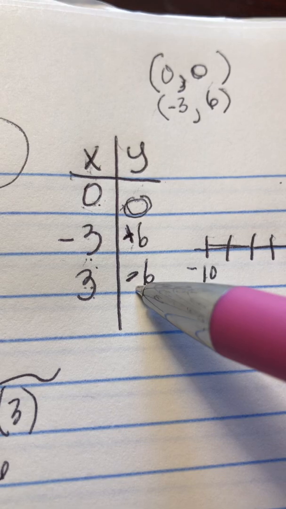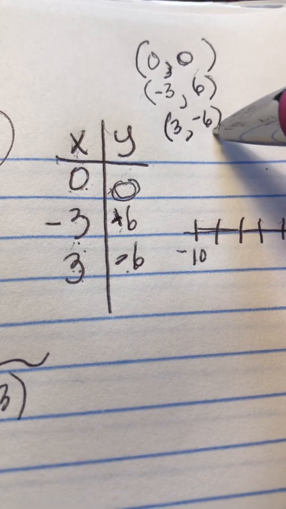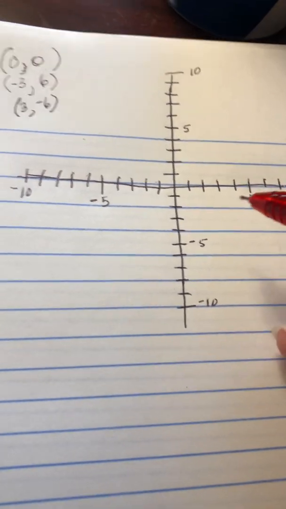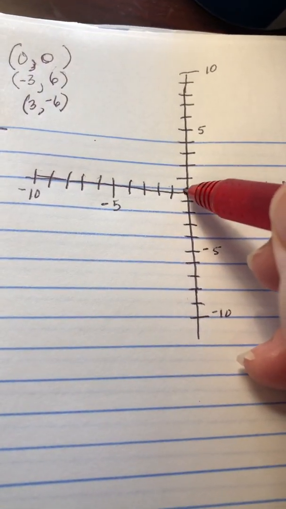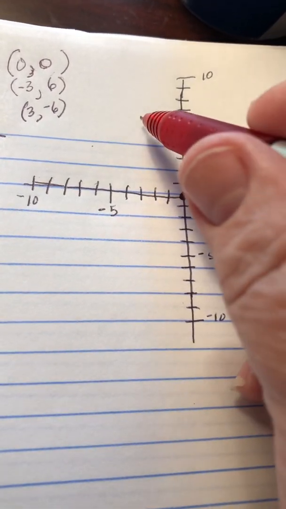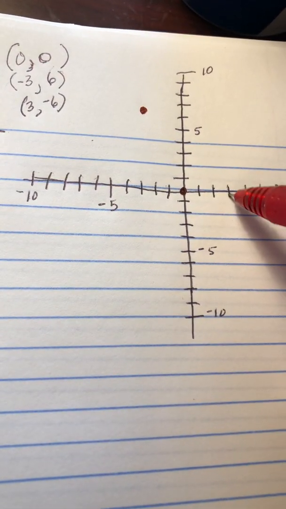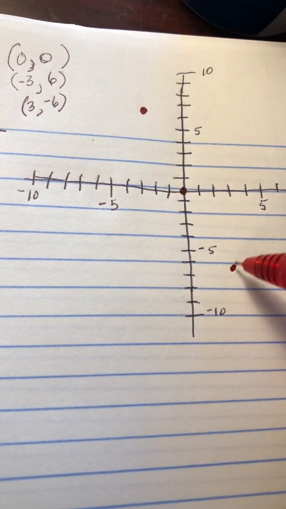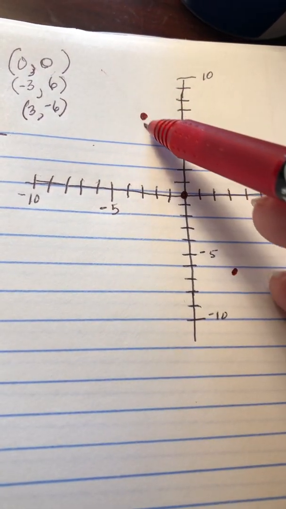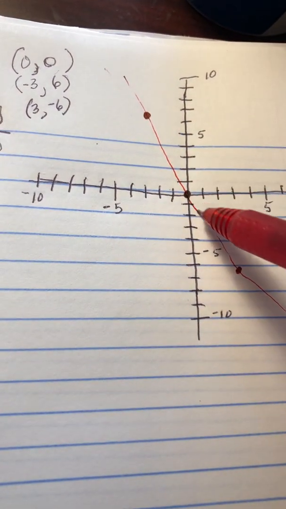All right, so here's our coordinates. And so when x was a positive 3, y was a negative 6. So now what we need to do is come over here to the graph and put those on here. We have 0, 0, and we have negative 3 and positive 6. And we have positive 3 and negative 6. And so here we have the line that can be drawn to connect all of those. I don't have a straight edge here to do that.